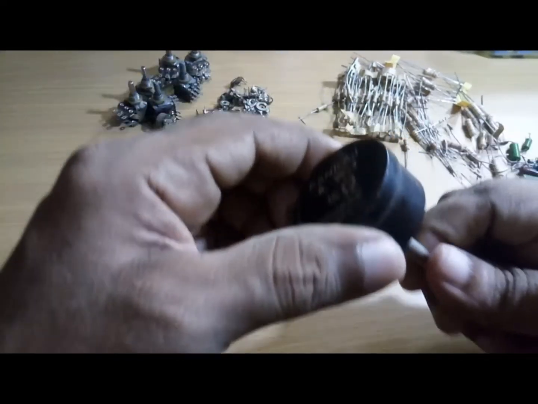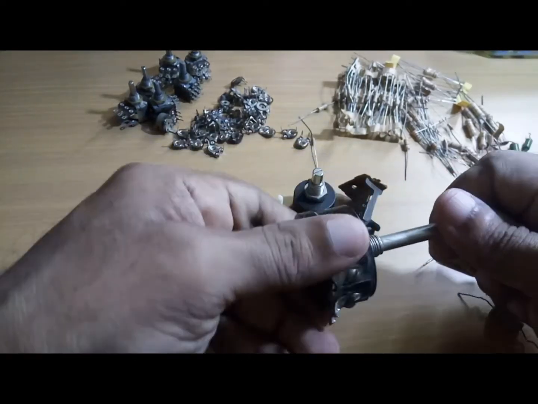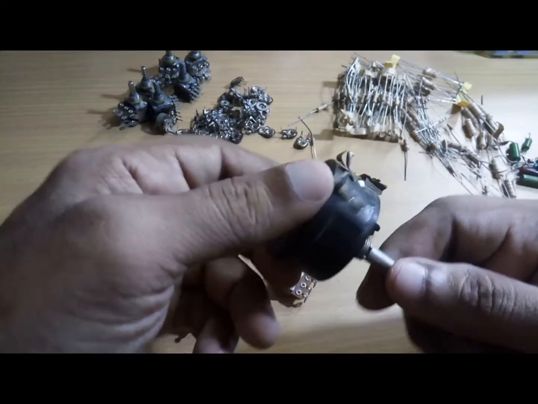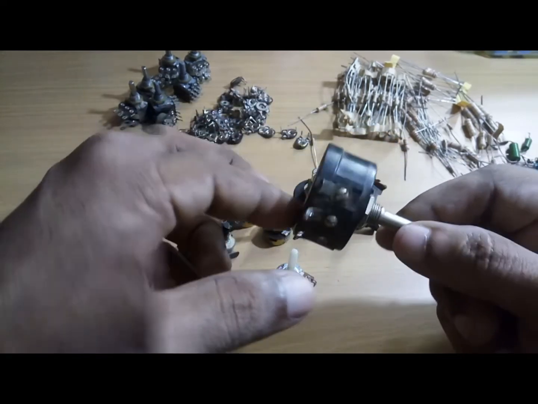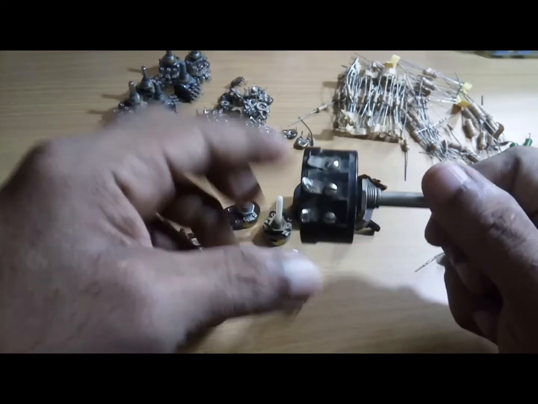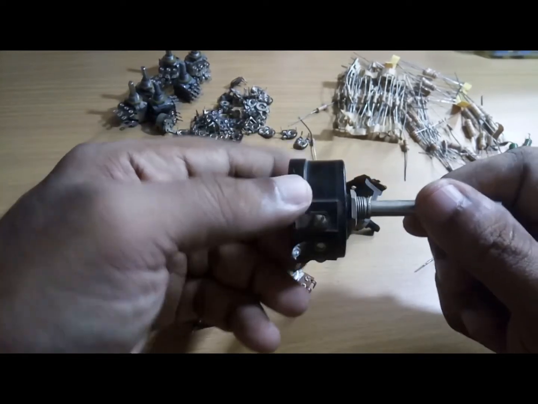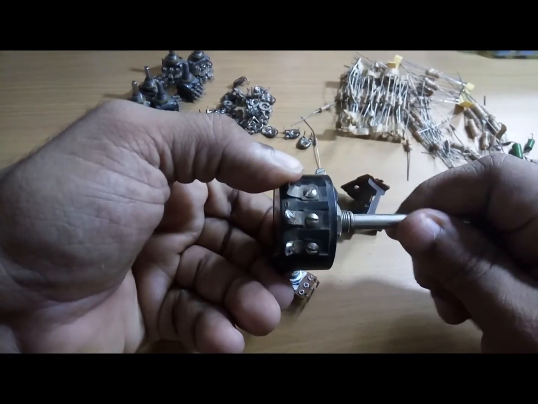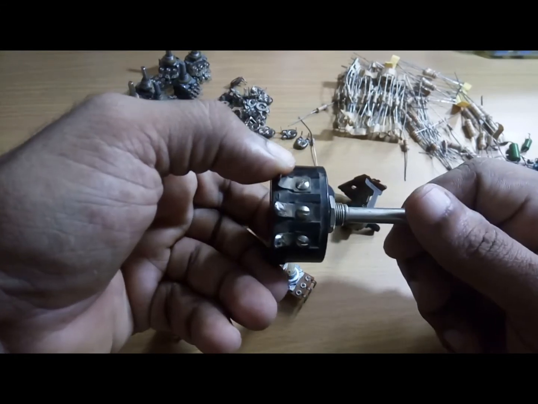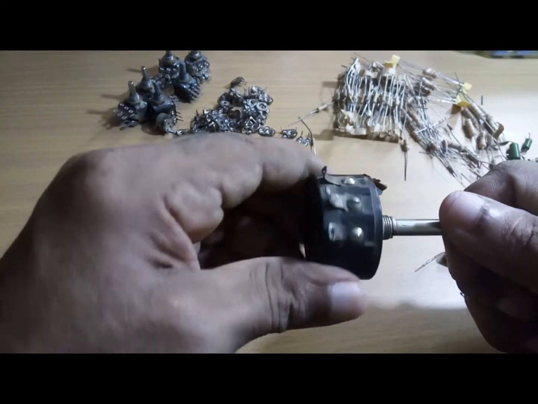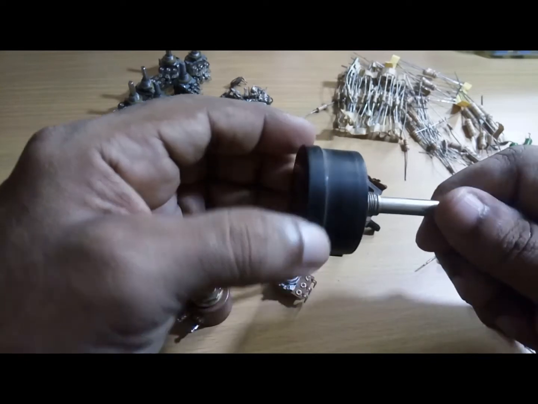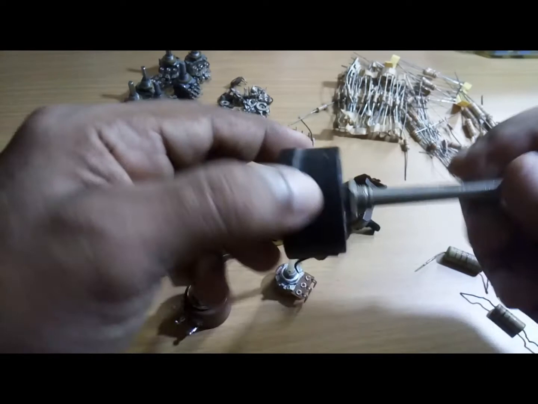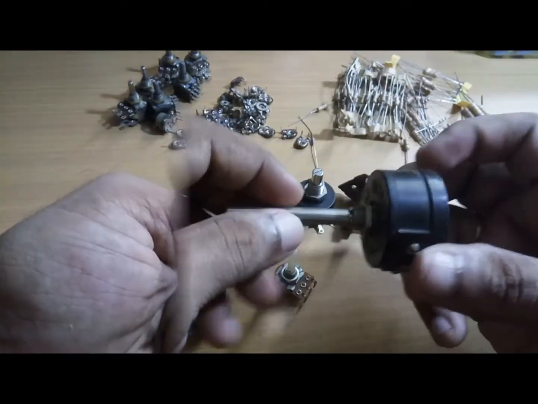This is a bigger, higher power, high voltage variable resistor. It contains a bigger element inside this variable resistor drum. It is much bigger in size, so it's a heavy type of potentiometer.